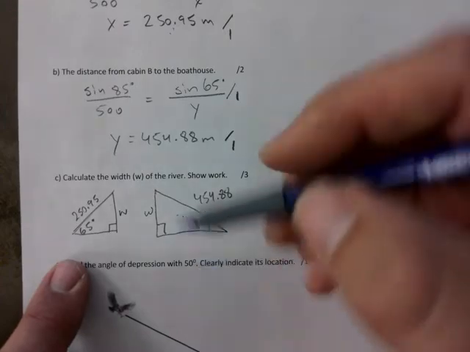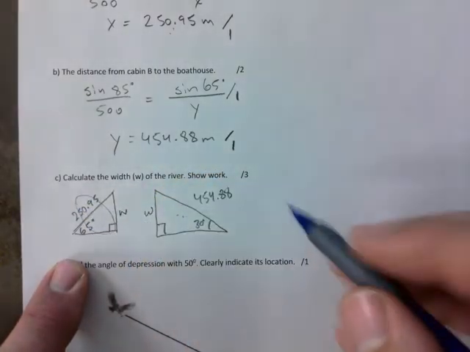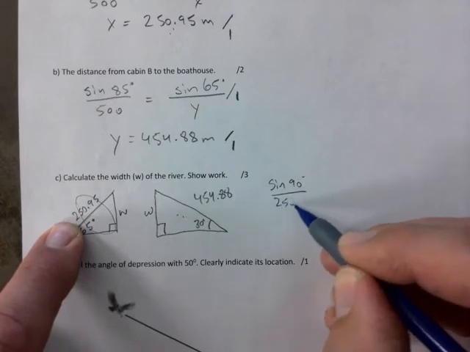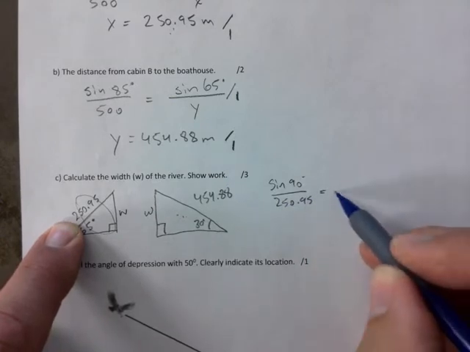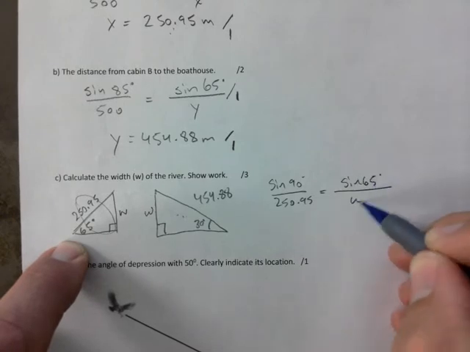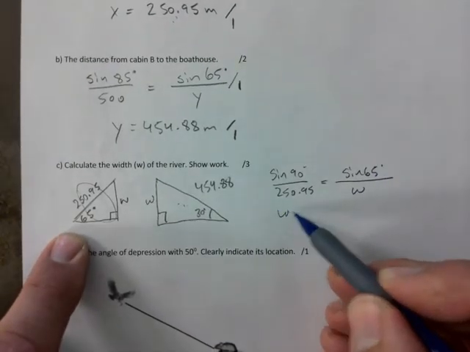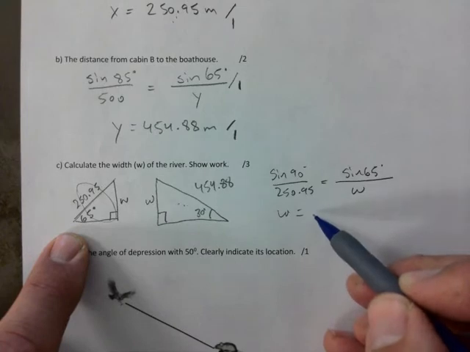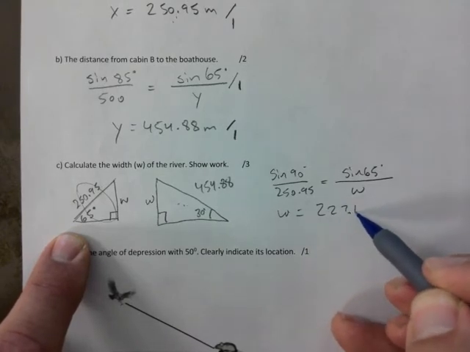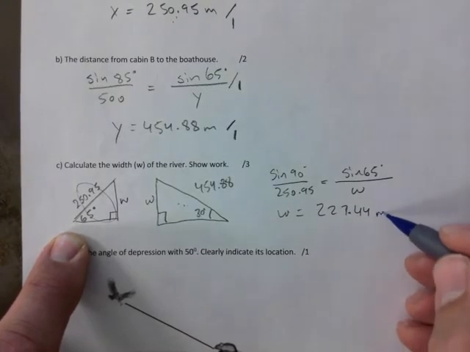Both give you the exact same answer. But you have a pair here, so sine of 90 over 250.95 is equal to sine of 65 over W. You cross multiply and divide. W is 227.44. That's right. And we are in meters.